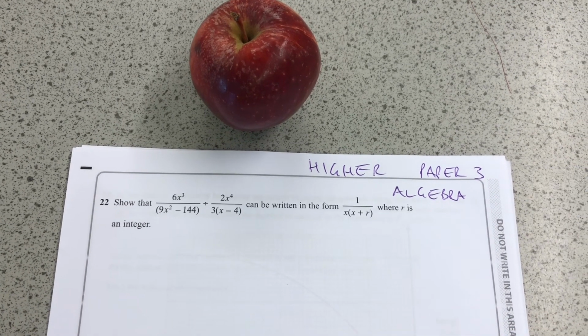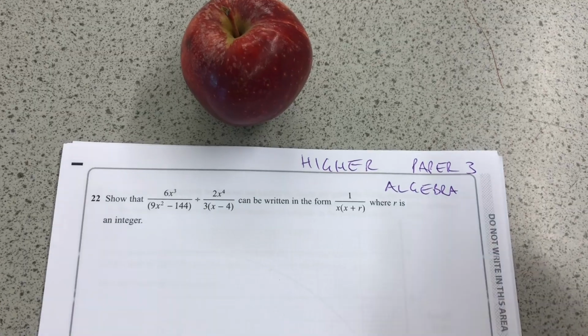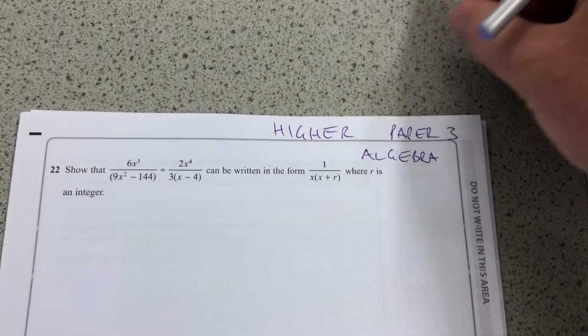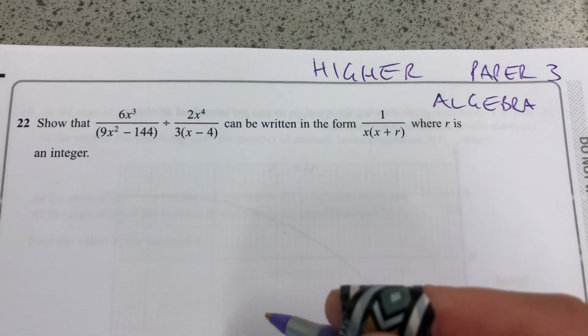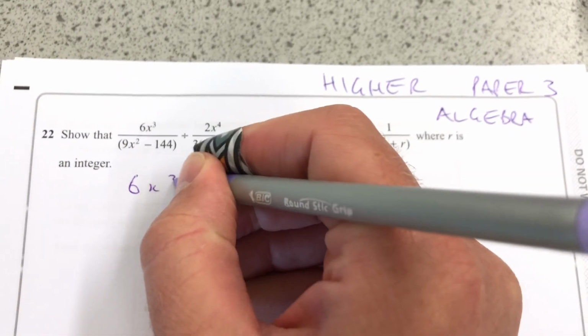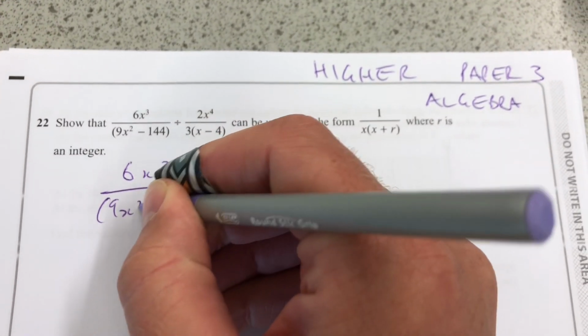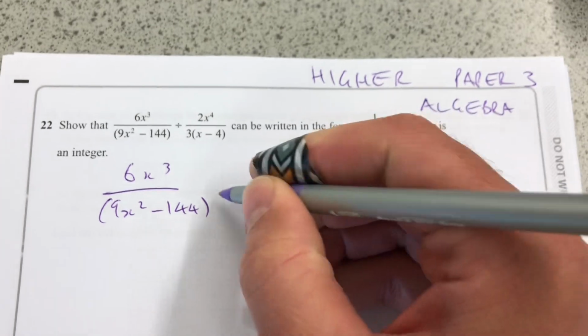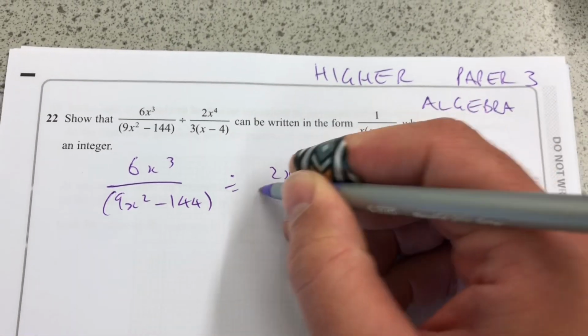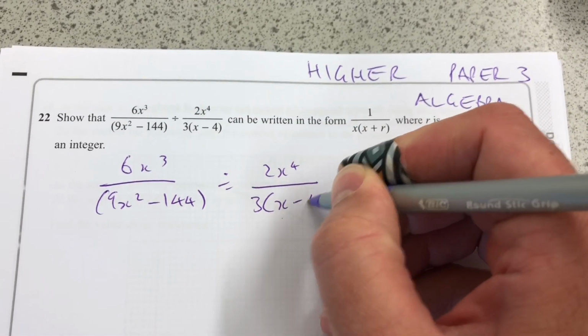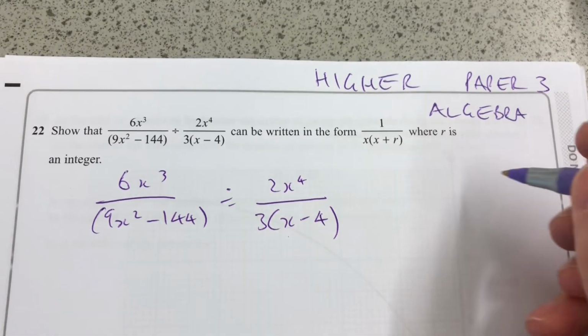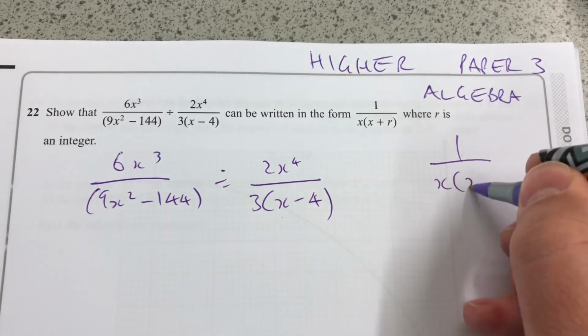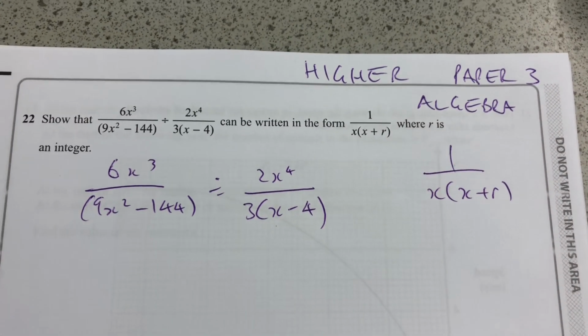We're continuing our GCSE Maths exam preparation, looking at a higher paper 3. Question here about algebra. We're going to show that 6x cubed over 9x squared minus 144 divided by 2x to the 4 all over 3x minus 4 can be written in this form of 1 over x times x plus r, where r is an integer.